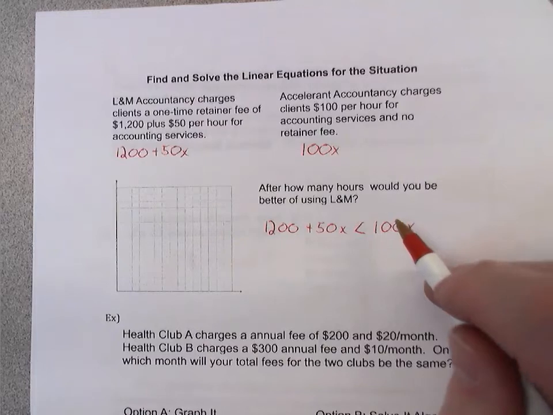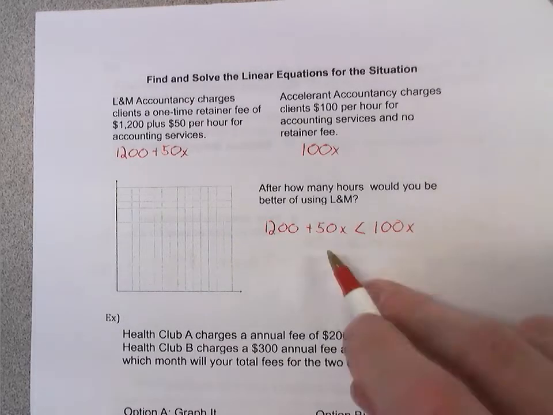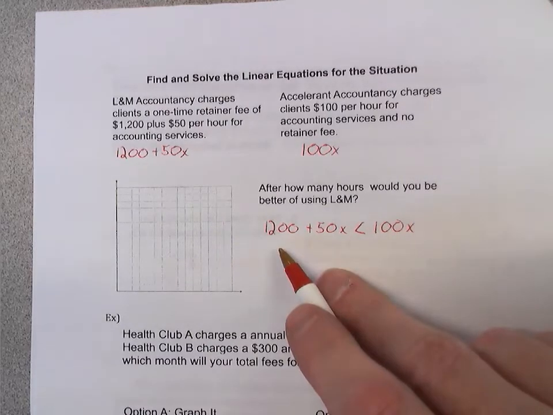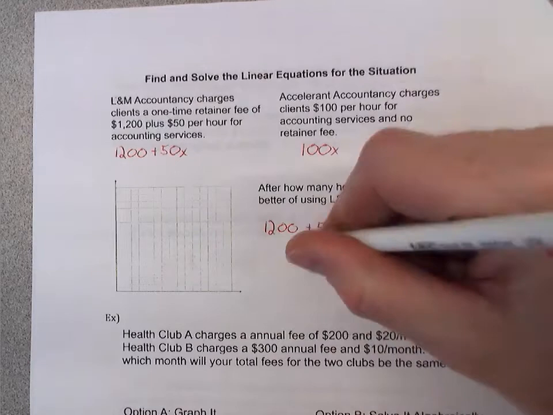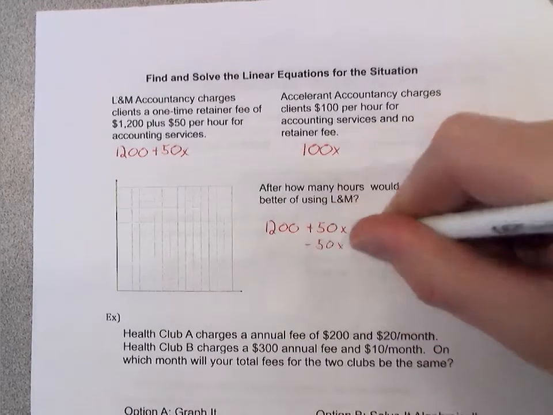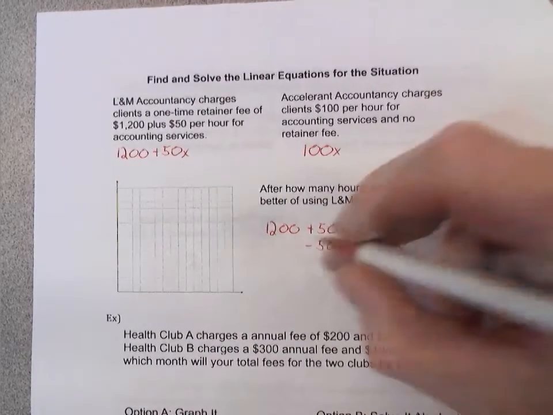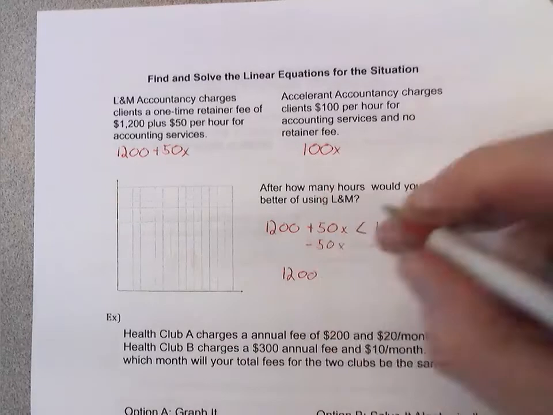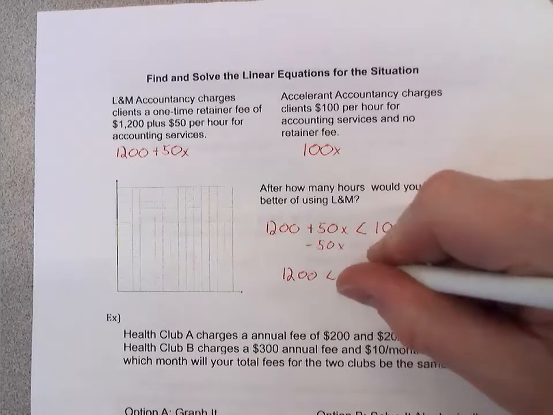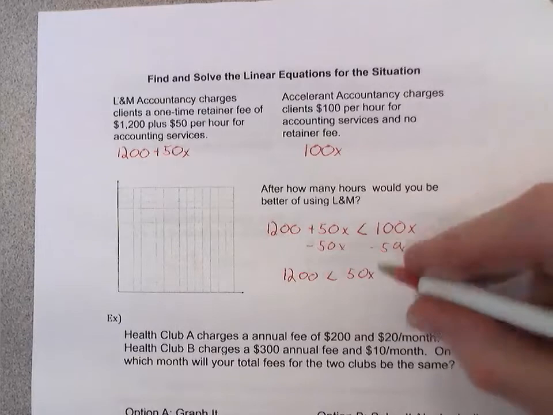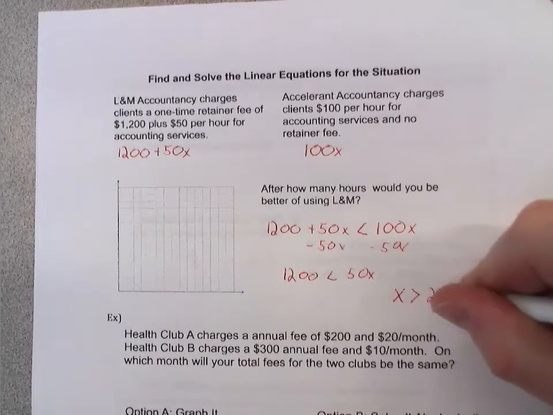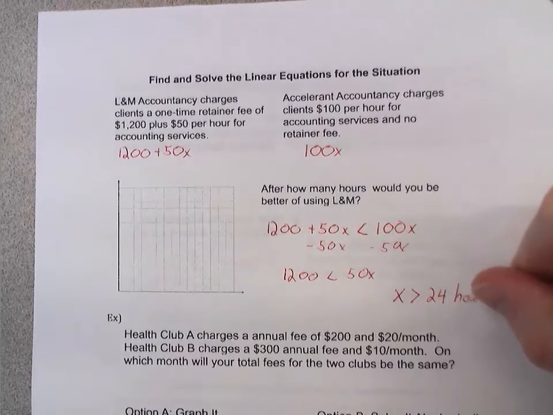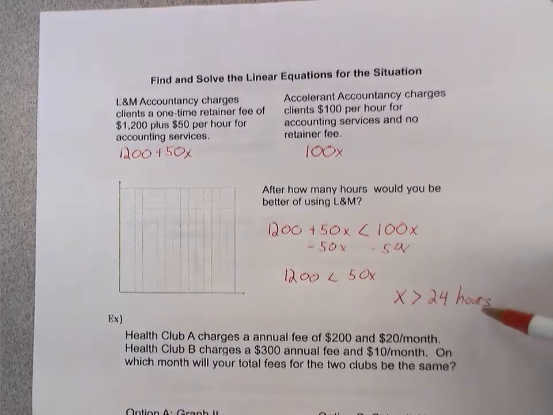If I bring them both to each side, so if I subtract 50x from each side, I'm going to get 1,200 is less than 50x. Divide by 50 on each side. X needs to be greater than 24 hours for L&M to be a cheaper service.